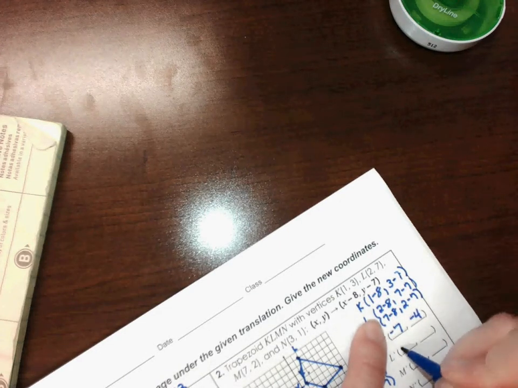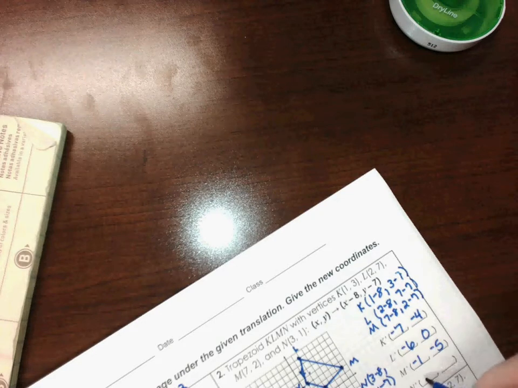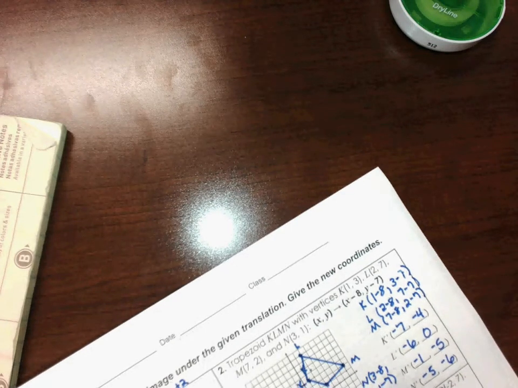2 minus 8 is -6. 7 minus 7 is 0. 7 minus 8 is -1. 2 minus 7 is -5. And right here, 3 minus 8 is -5. 1 minus 7 is -6. Those are my new points for the translated figure.